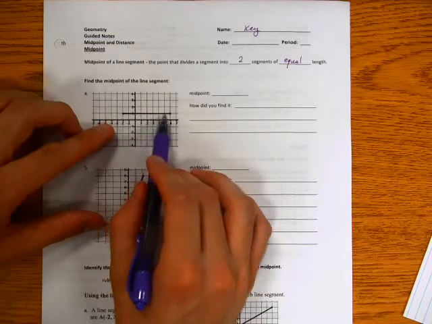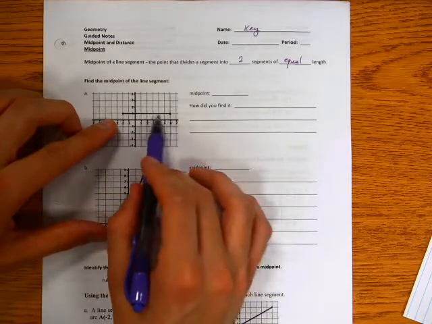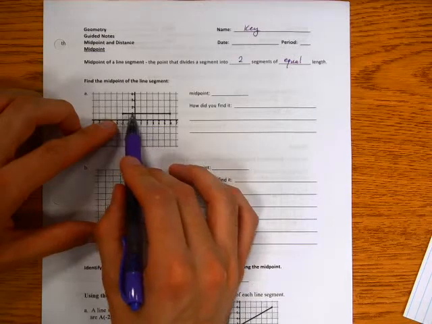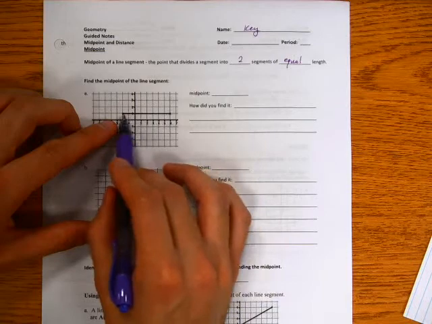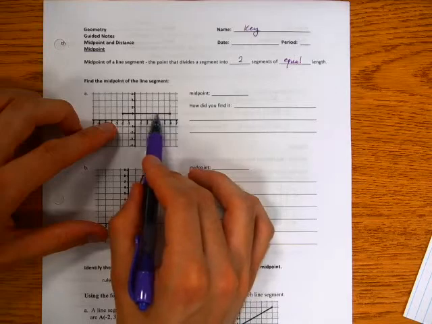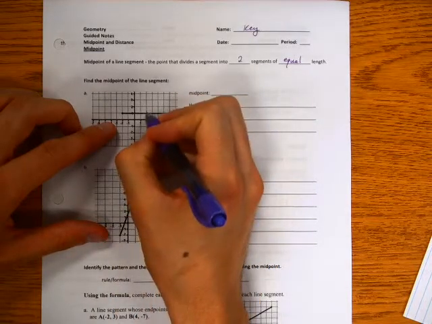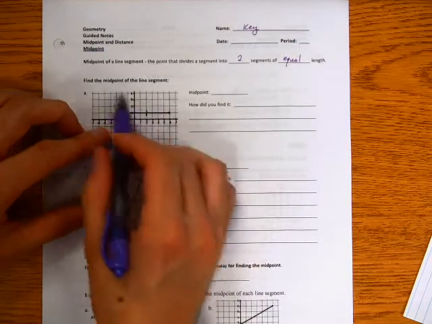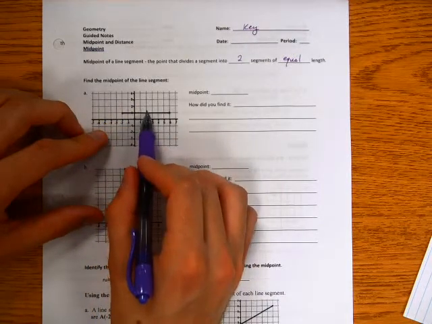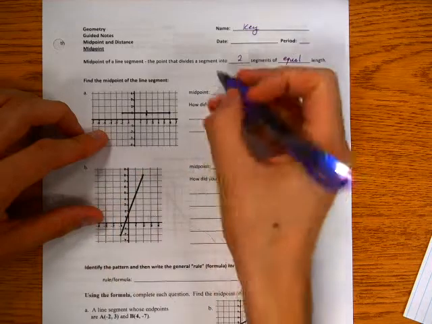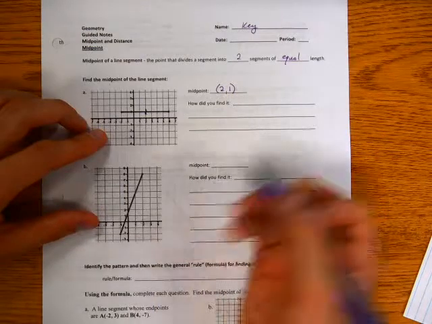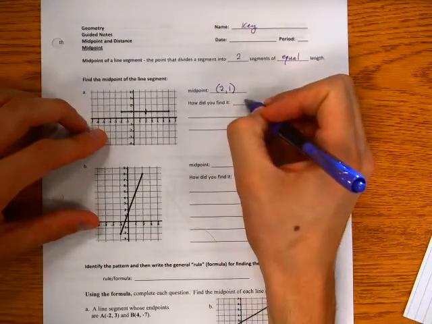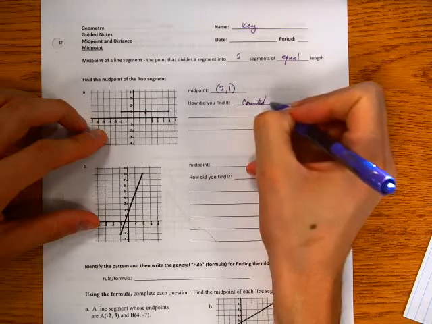If I have this as a line segment, all we have to do is count how long it is, divide it in half, and that'll get it to us, right? 1, 2, 3, 4, 5, 6, 7, 8. This is a line segment of 8. So we know that halfway between it should be 4, right? It's 1, 2, 3, 4. So right here should be the middle. That would mean the ordered pair that describes that point would be 2, 1. So the midpoint would be at 2, 1. Right? So how do we find it? Well, we just counted how long it was and divided it by 2.